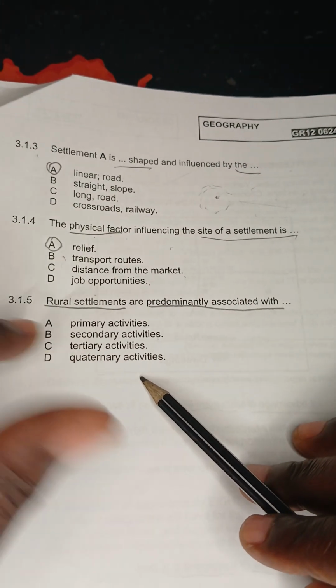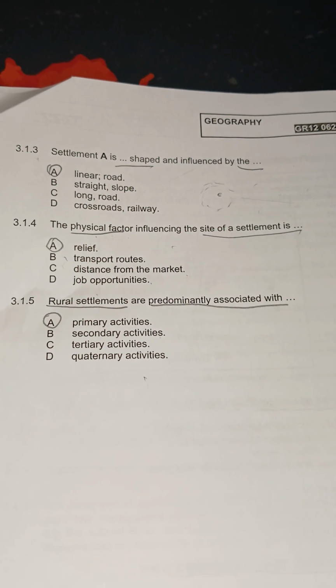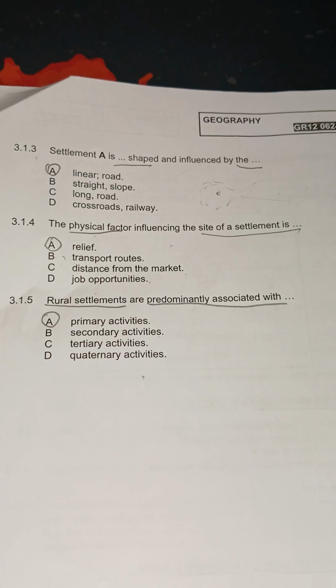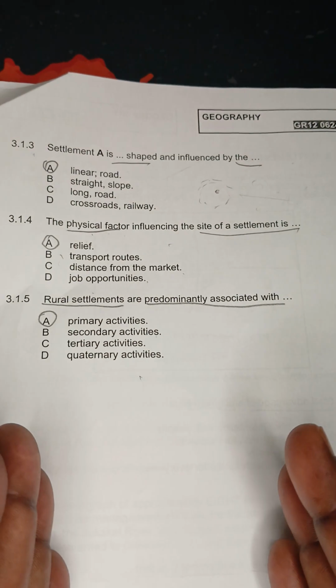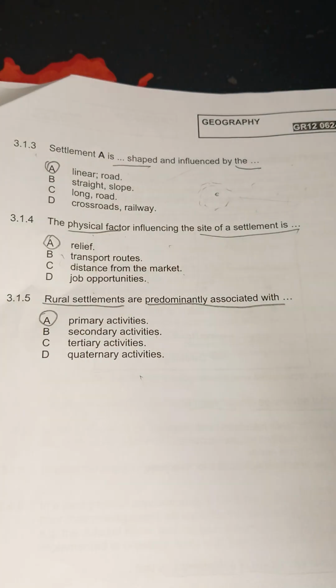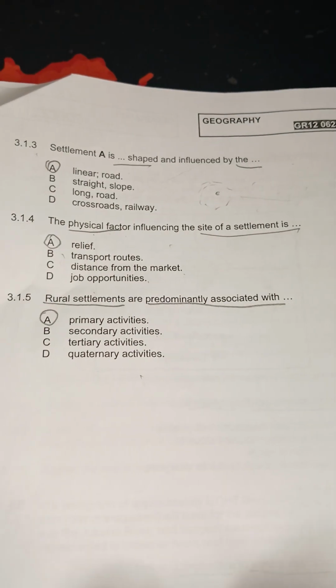So rural settlement, now from the options that are given, it is predominantly associated with what? With the primary activities. Okay, primary activities, we are looking at your mining, agriculture, forestry, and fishing. These are dominant within the rural settlement. You also need to have an idea what the rural settlement covers. We're talking about your farmsteads, your hamlets, your villages. This is what falls under rural settlement. So in those settlements, these primary activities are dominant. That's basically what we are talking about.